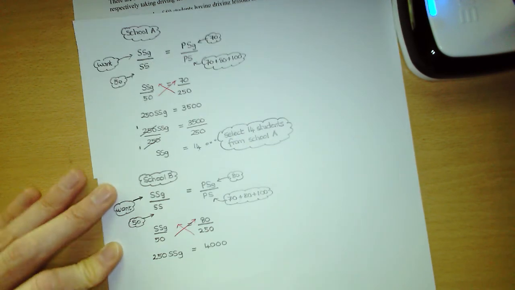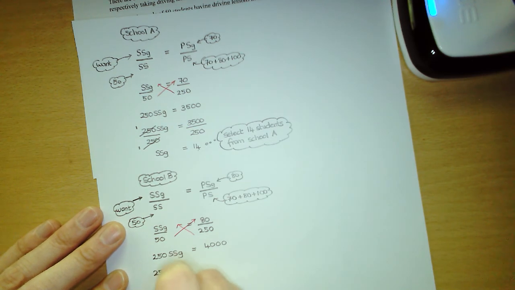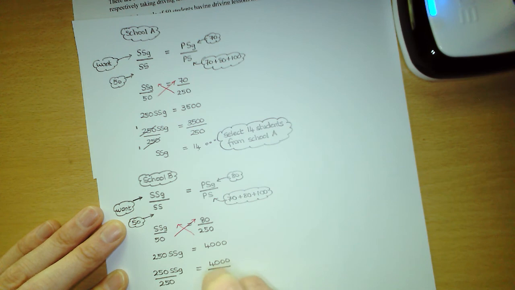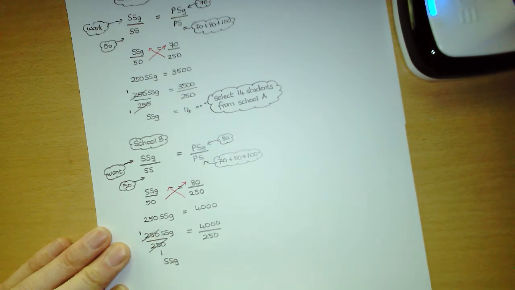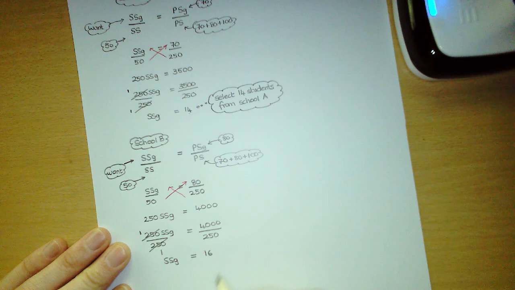Divide both sides by 250, the coefficient of SSG. Again, cancel on the left hand side, and we're just going to have SSG, the sample size for school B, and then again divide 4,000 by 250, and that's just going to give us 16. So what we've now worked out is the number of students we need to select from driving school B to go into the overall sample.